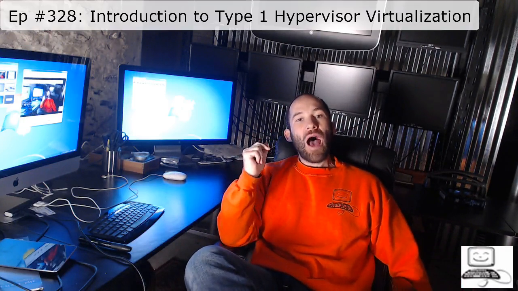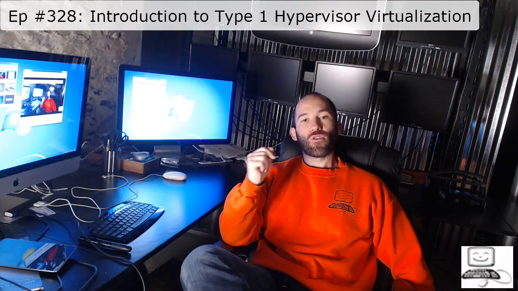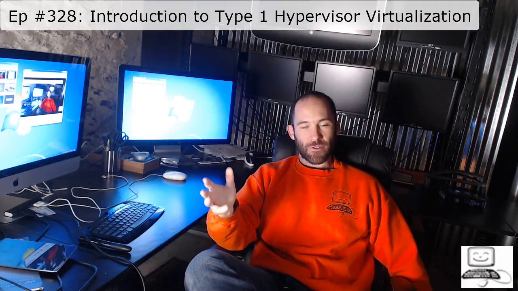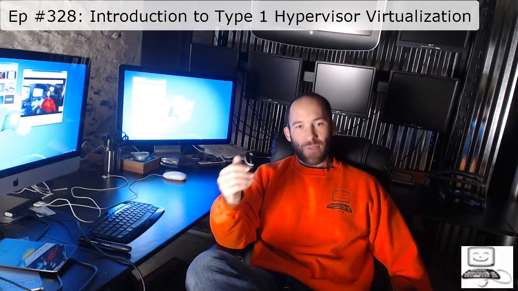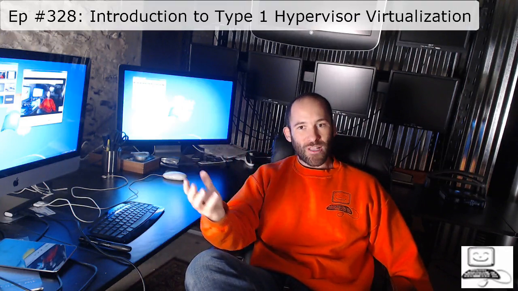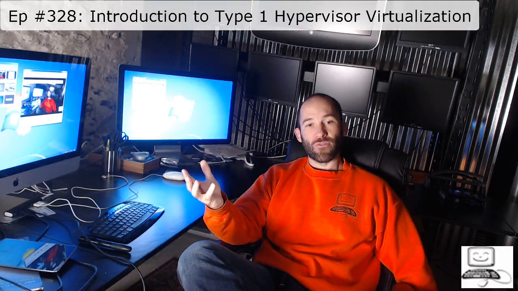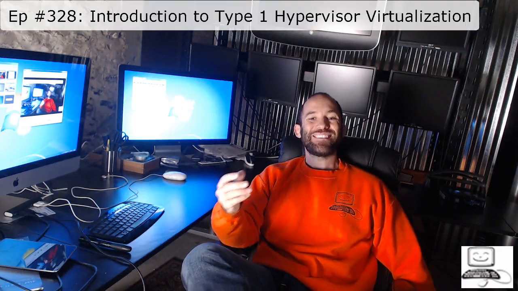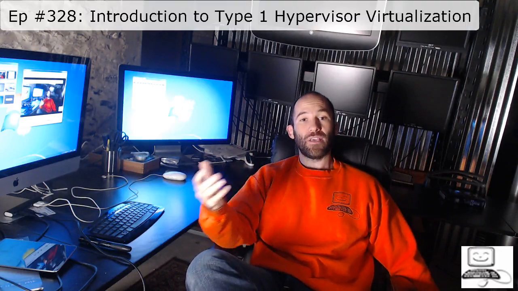So today we're going to be talking about Type 1 hardware, bare metal virtualization of computers. Basically, this means you create a virtual environment on a server so that you can run numerous different operating systems at the same time on the one piece of hardware.